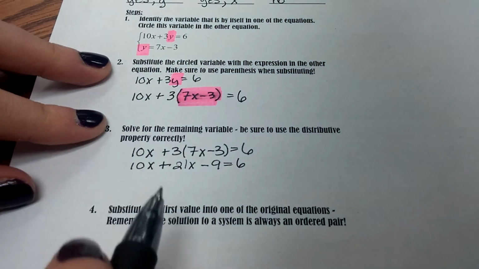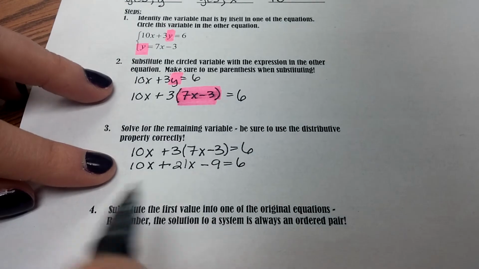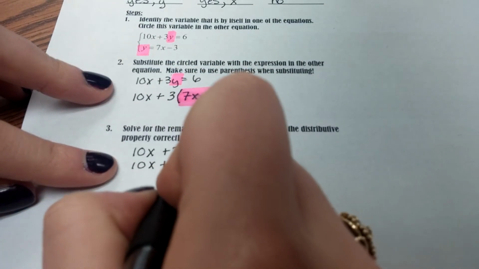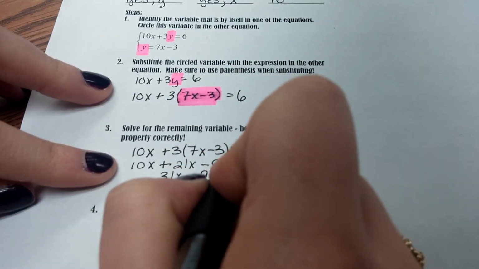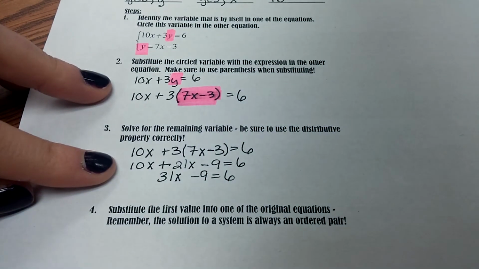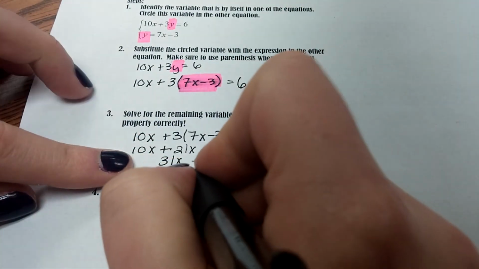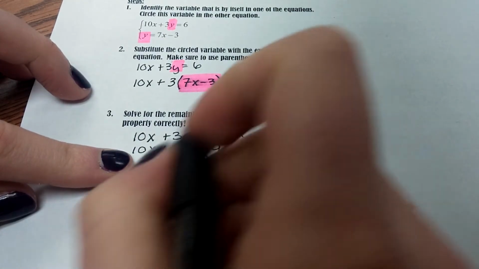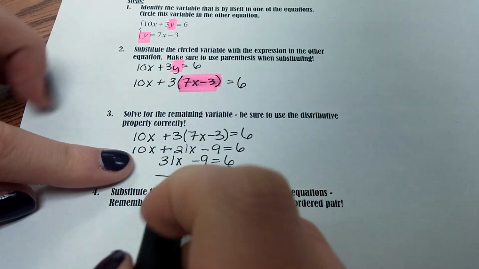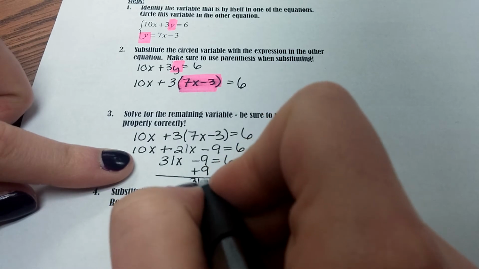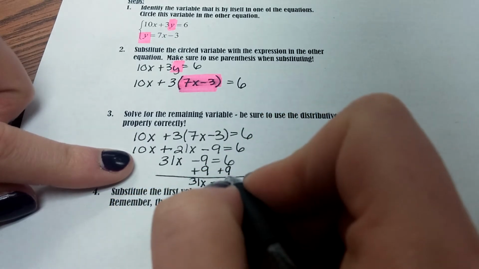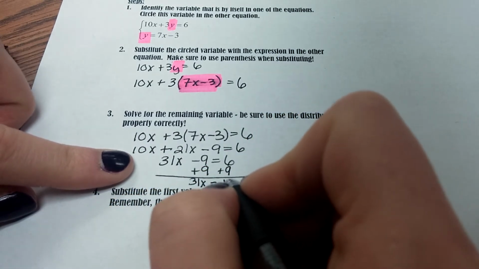Next step would be to combine like terms. 10x and 21x gives me 31x. And then from there, I would want to add 9 to both sides. When I've added 9 to both sides, that leaves me with 31x is equal to 6 plus 9, which is 15.